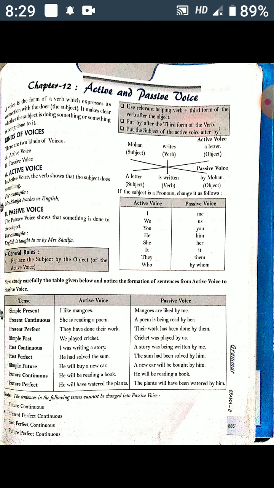Simple future, he will buy a new car. A new car will be bought by him. Other also I'll go through them. Present continuous में क्या होता है? She is reading a poem. A poem is being read by her. Present perfect में क्या होता है? They have done their work. Their work has been done by them.